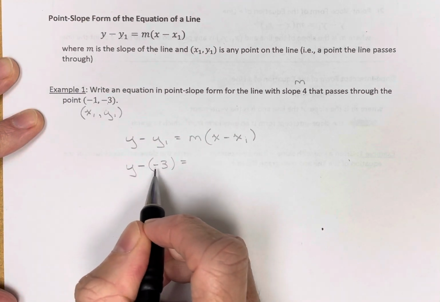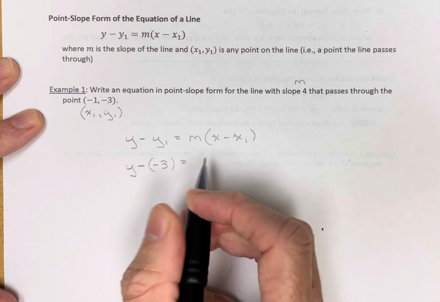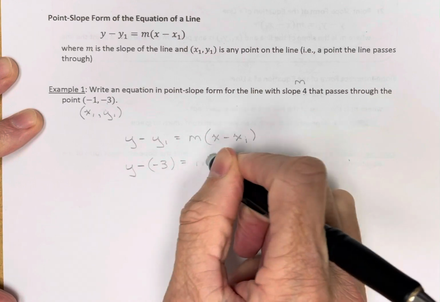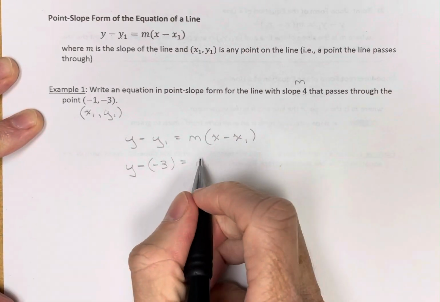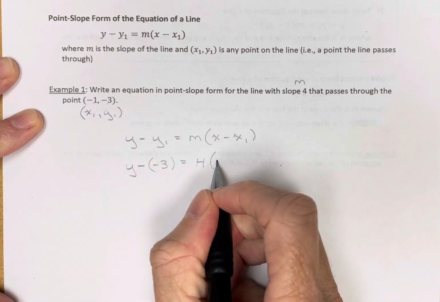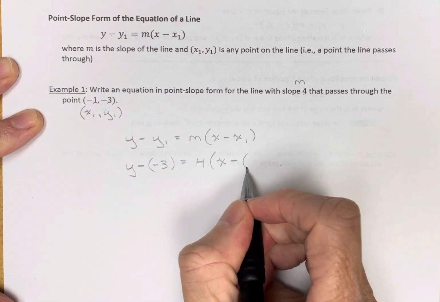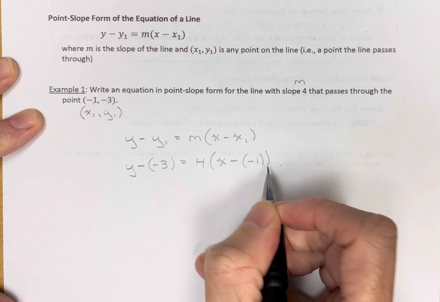Again, people lose negatives, and that's why I use parentheses. Times the slope. I know what the slope is. The slope is 4 times x minus, and my x1 coordinate is negative, so I'll use parentheses again.